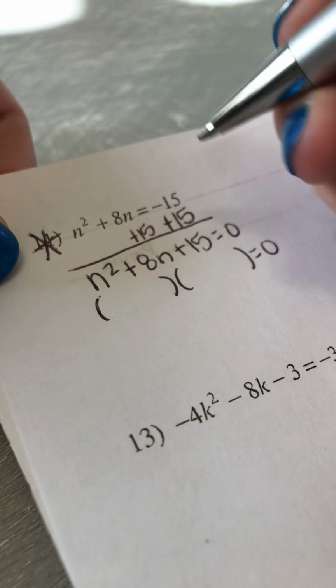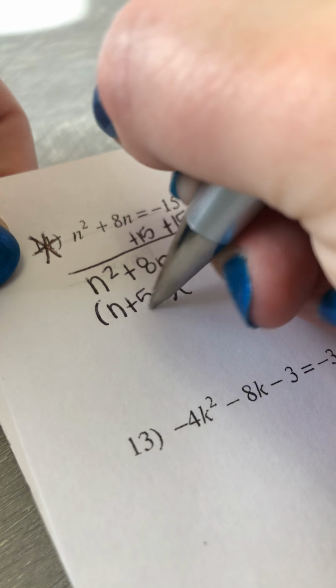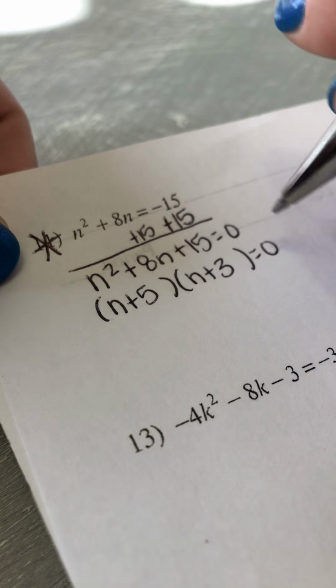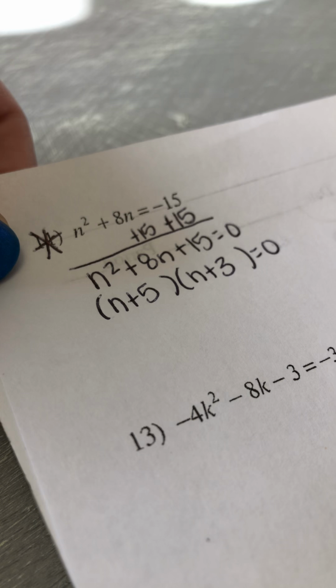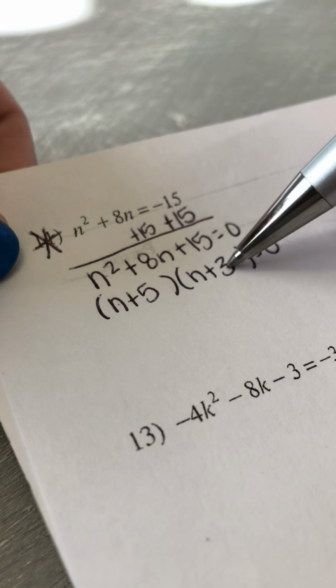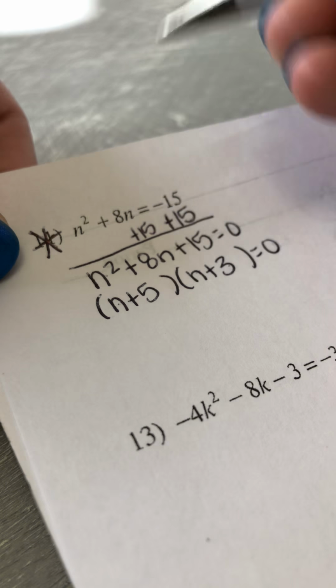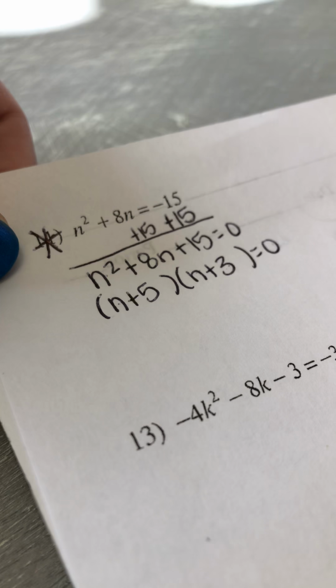So if my two factors are positive 5, positive 3, it's going to be n plus 5, n plus 3 equals 0. And you can check this. N times n is n squared. N times 3 and n times 5 combined will be 8n. And then 5 times 3 is 15. You can quickly check that.